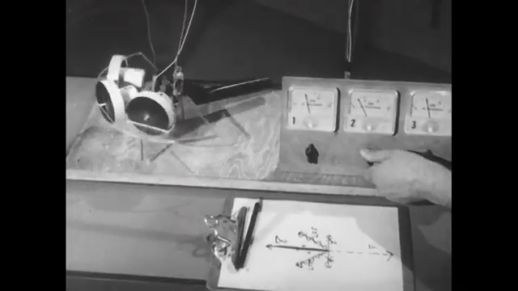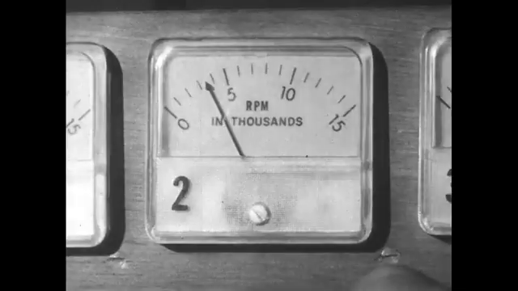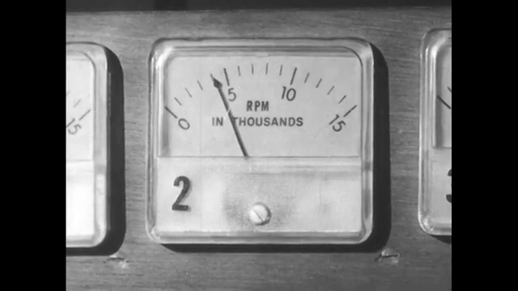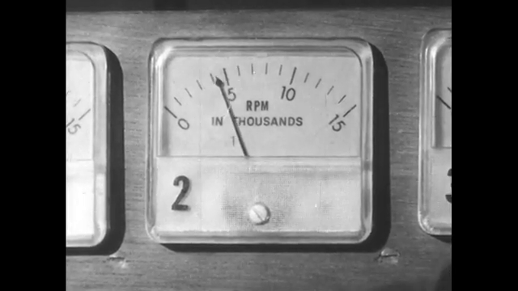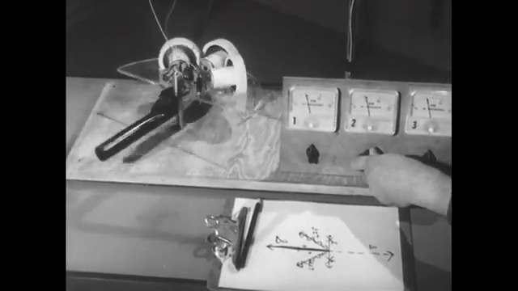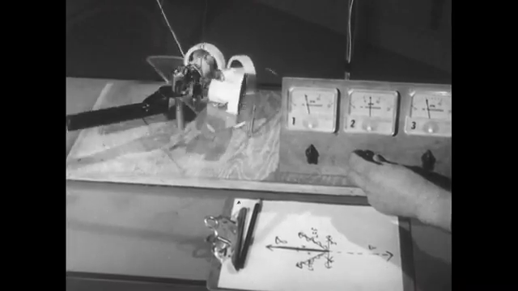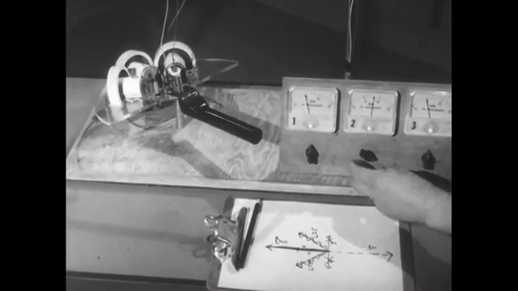And watch it as it comes up to speed. 3,000 RPM, that is. 4,000, 5,000, 6,000, 7,000, 8,000.